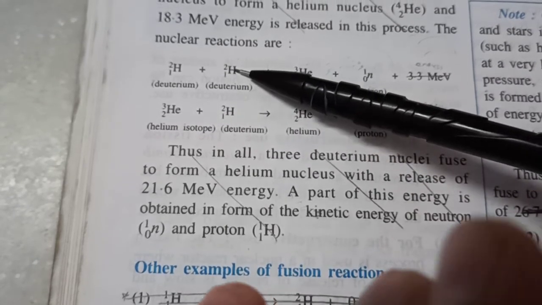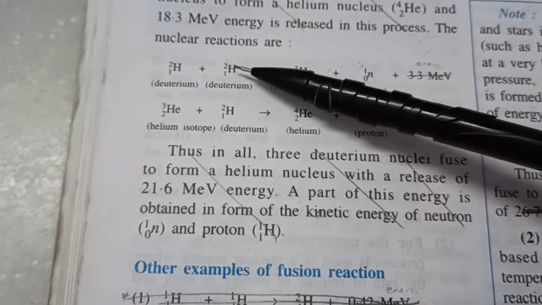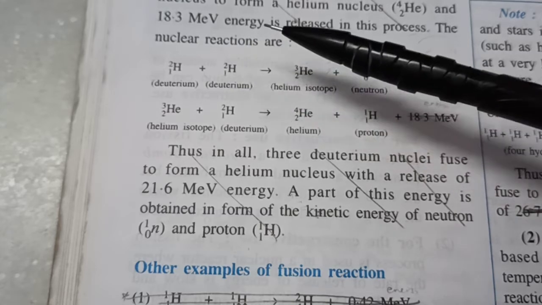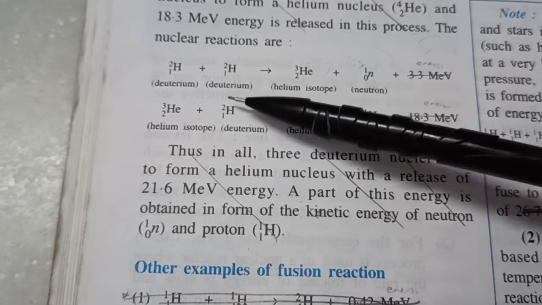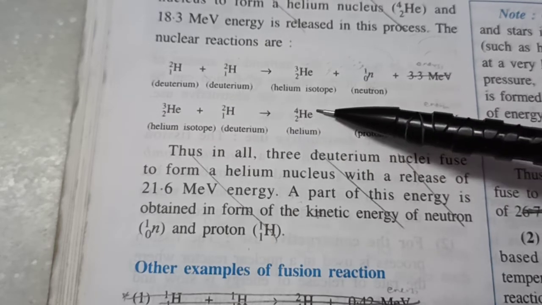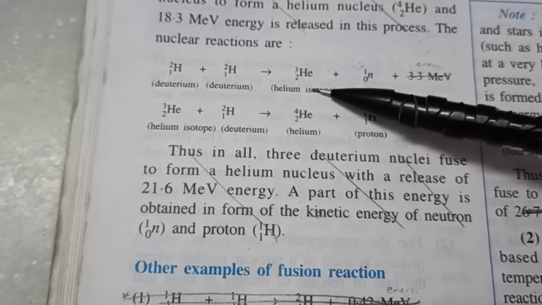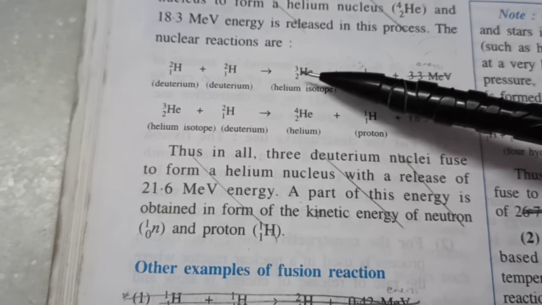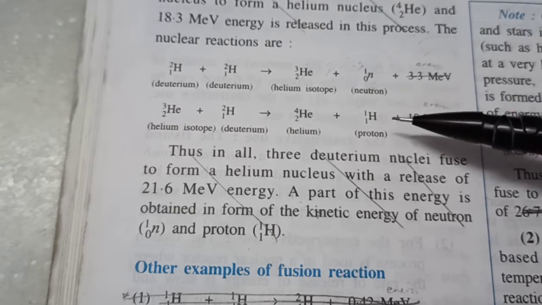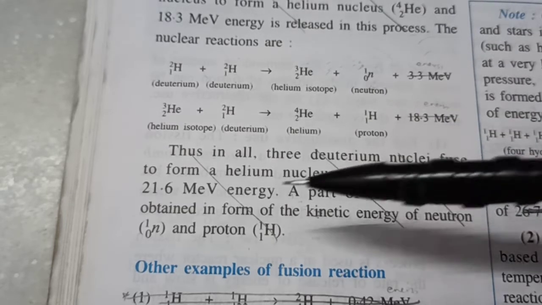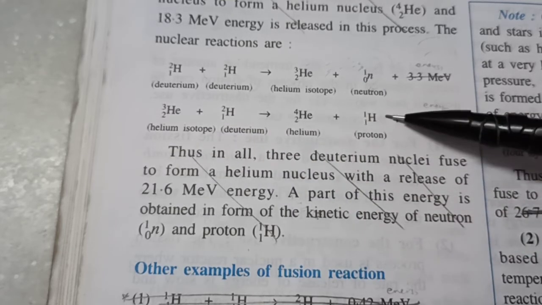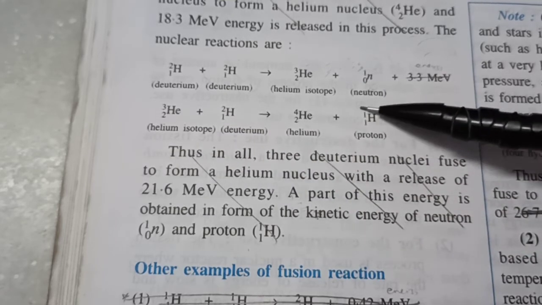Usually hydrogen has just one proton and no neutron, so its mass number is also 1, just like the atomic number. That's called protium. But deuterium is a little heavier hydrogen, and we also have tritium. Here it's a helium isotope, 3 2, that is 2 protons and 1 neutron, and see how this 1 neutron is also ejected out. Here a helium and hydrogen react to form a helium and a proton, that is a hydrogen atom.